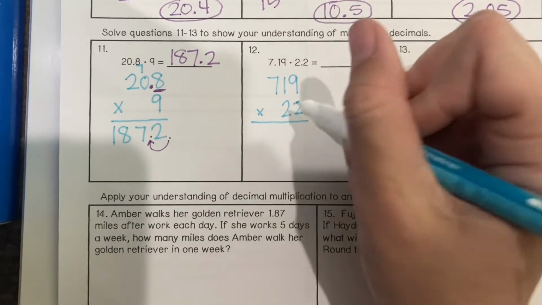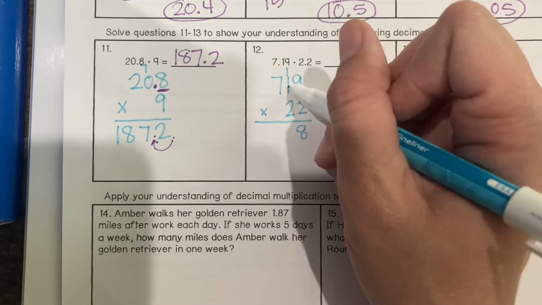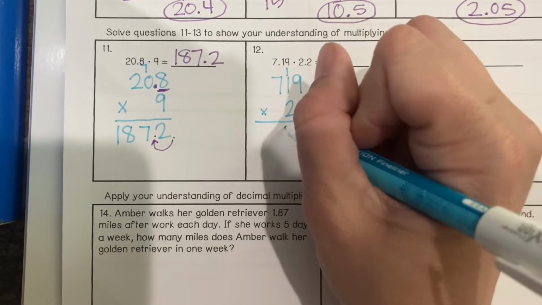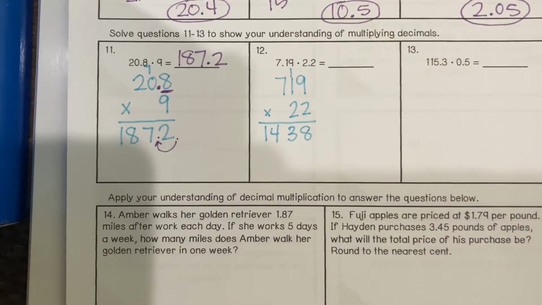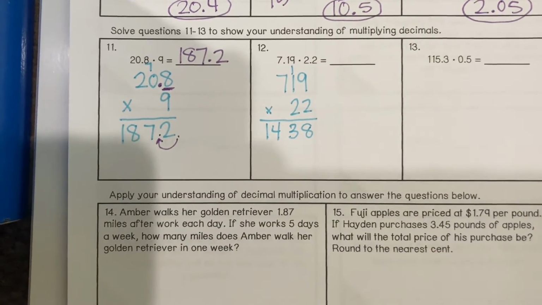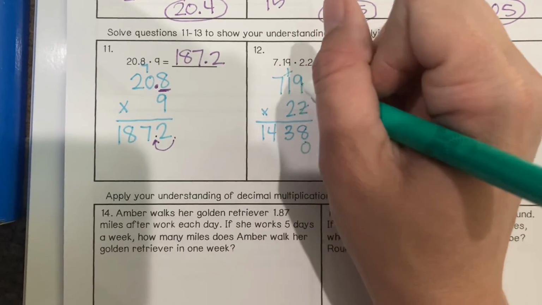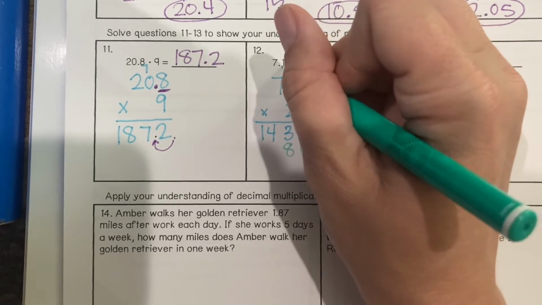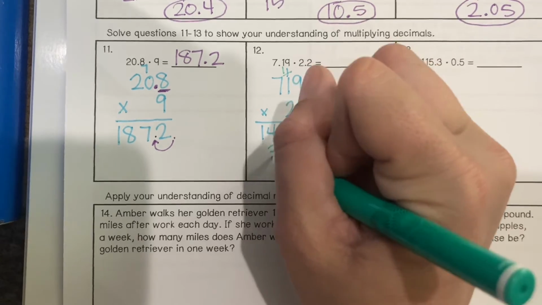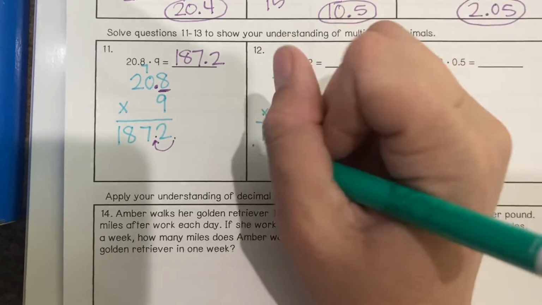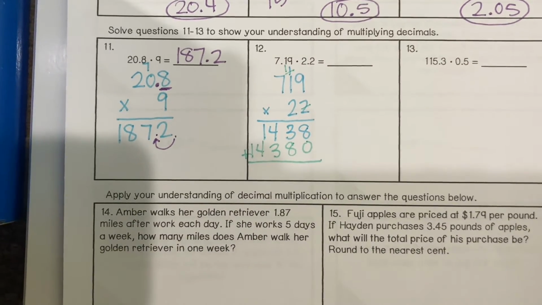Okay, here we go. 2 times 9 is 18. 2 times 1 is 2, plus 1 is 3. 2 times 7 is 14. Okay, don't forget that you're going to put a 0. And now we're working on this number. 2 times 9 is 18. 2 times 1 is 2, plus 1 is 3. 2 times 7 is 14. Add them up.